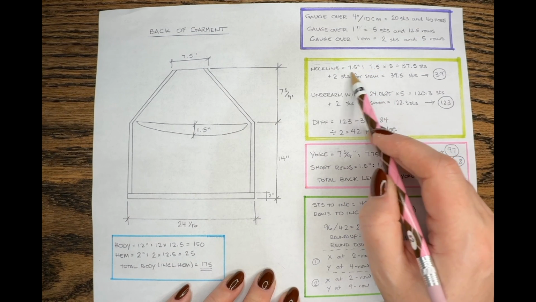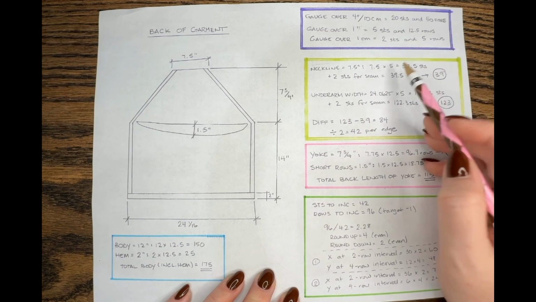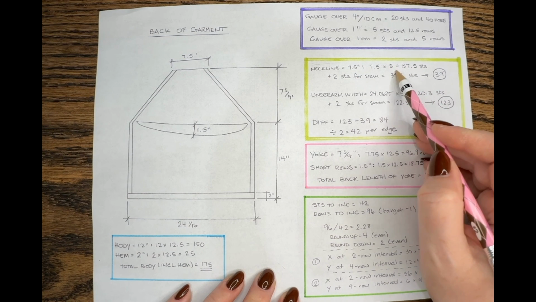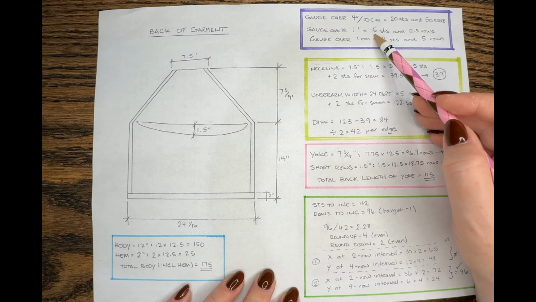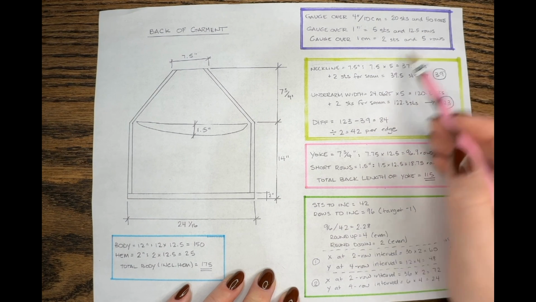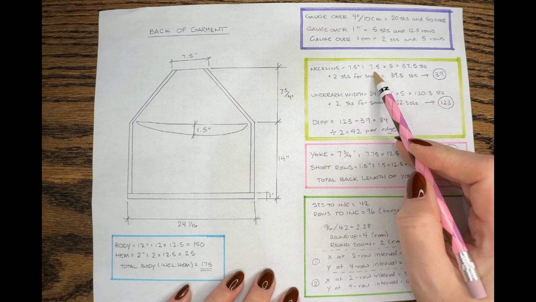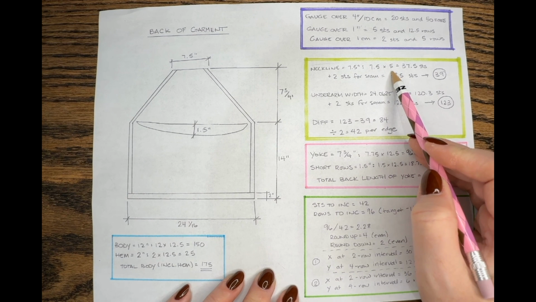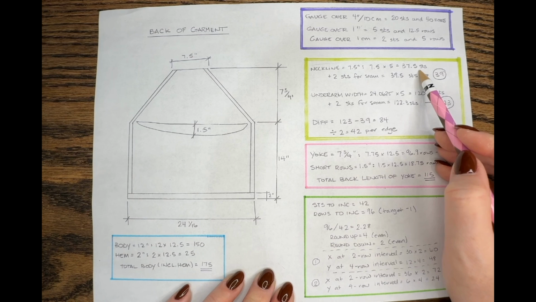So quite simply, we want to start at the very top of our garment. We're going to take our target width, which for me is 7.5 inches, and we're going to multiply it by our stitch gauge. Remember, I converted it to 1 inch, which is 5 stitches, so I'm going to multiply 7.5 by 5, and I get a total of 37.5 stitches.